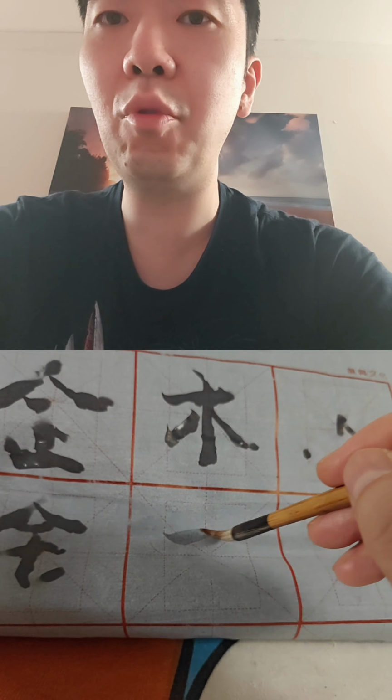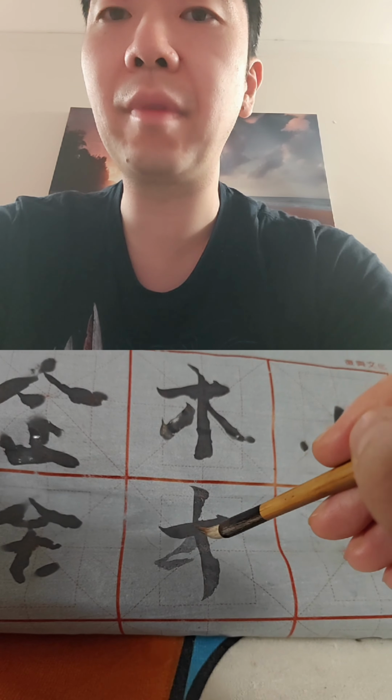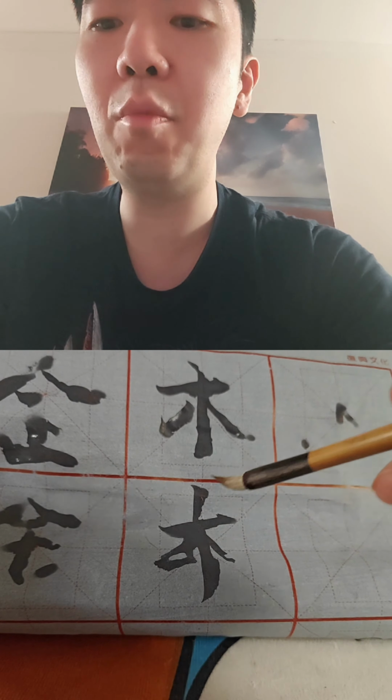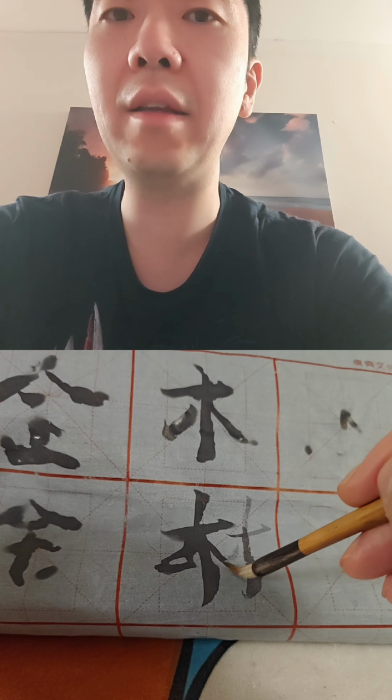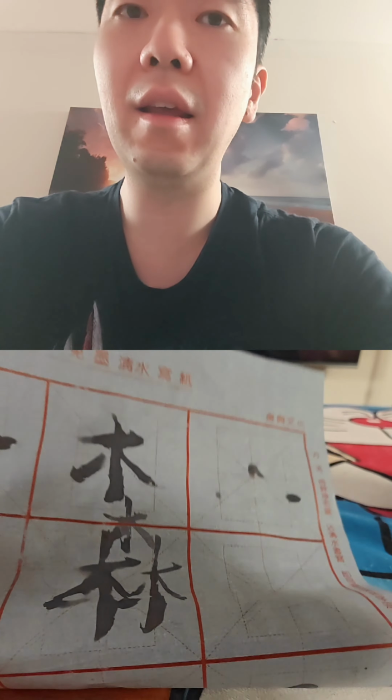And the other one, Mu. Lucky thing is that Mu looks exactly the same. So for example, you have 1 mu is a mu, you have 2 mu lined together, that will be forest, you have 3 mu, that will be big forest. So mu is either one.